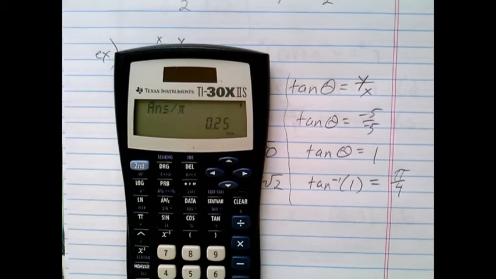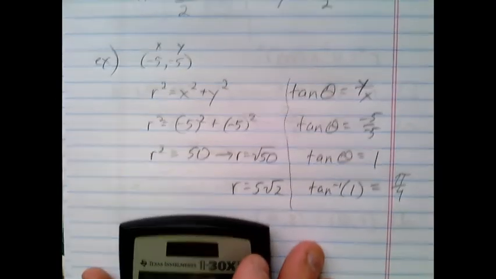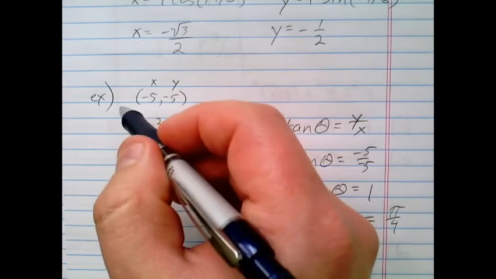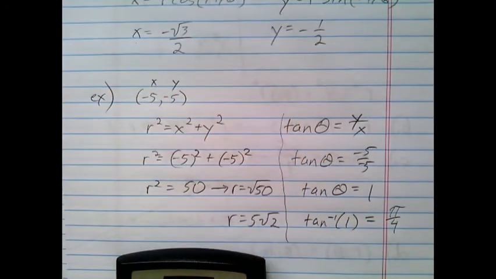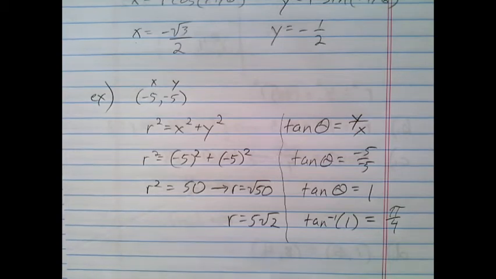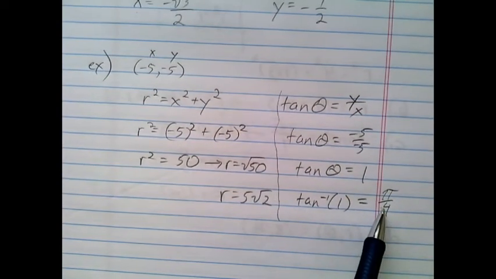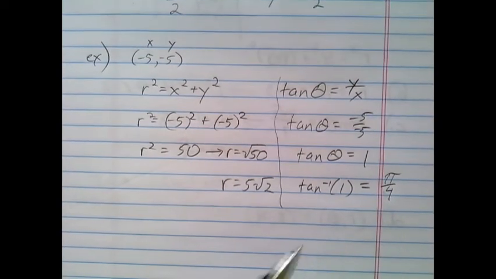Okay. But you know what? Pi over 4 is actually not the answer we're looking for. If you think about it, this point goes left and down, so it's in quadrant 3. But that angle, that's 45 degrees. That's in quadrant 1. There's actually kind of a limitation with taking tan inverse. That limitation is that for any angle, the angle that is 180 degrees off from it has the same tangent.